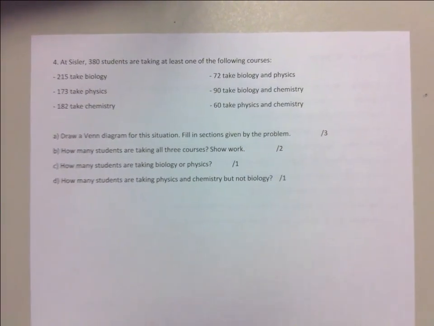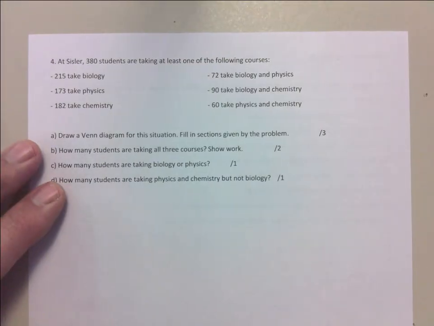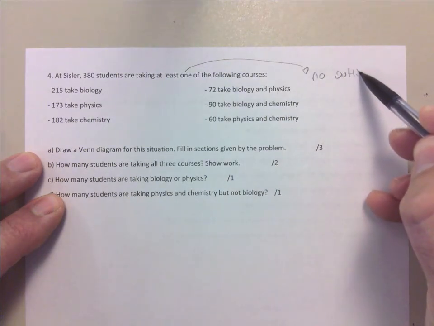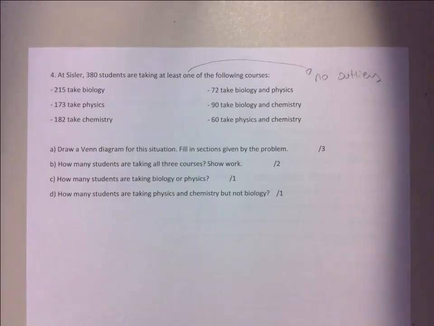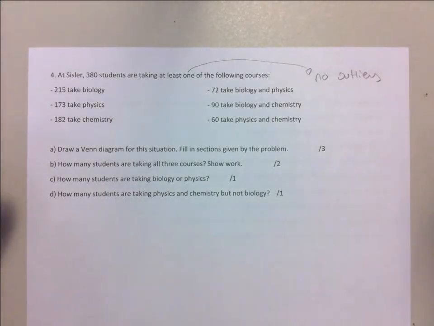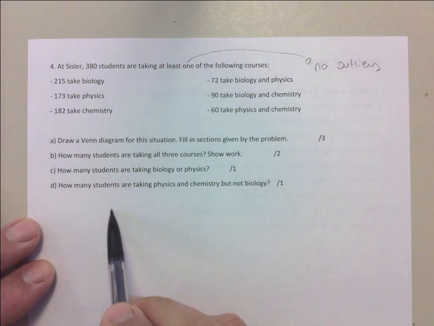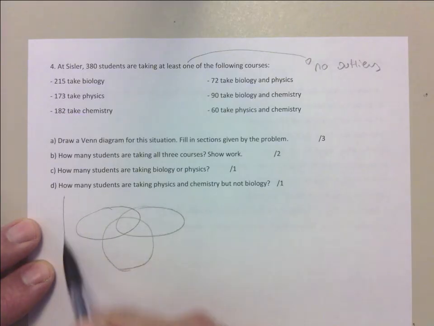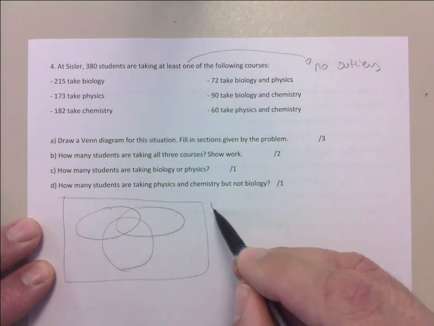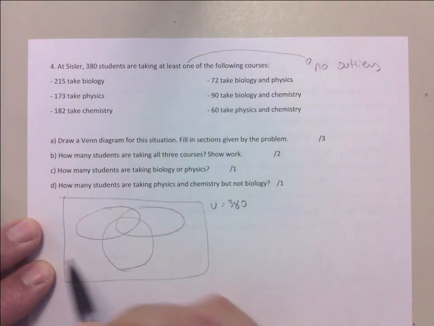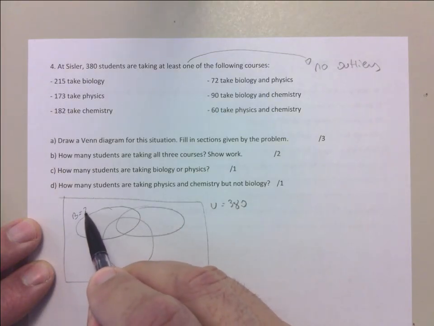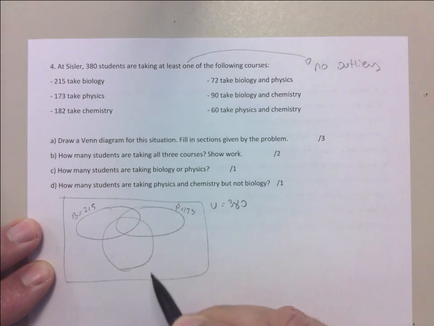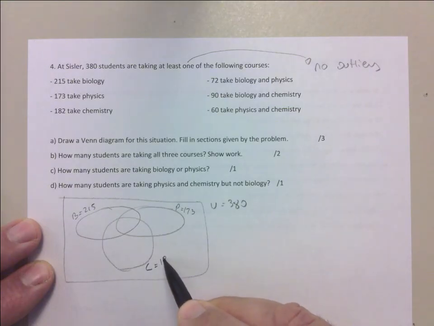380 students taking at least one of the following courses. So that kind of guarantees you no outliers, right? So now we can just fill in the rest. Don't get too used to that. There will be a mix. So you have U is 380. Biology is 215. Physics 173. And chemistry is 182.